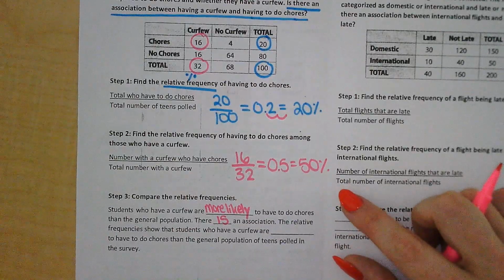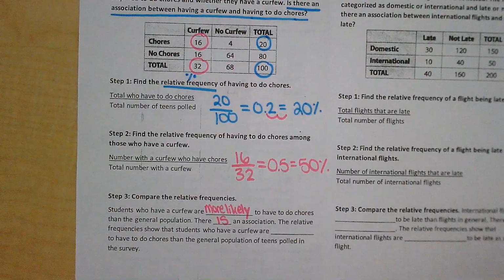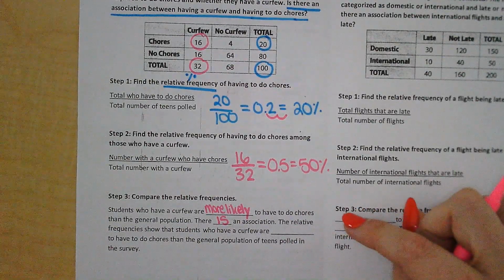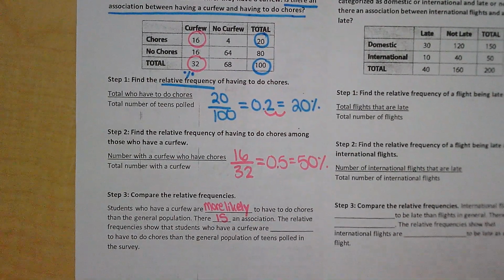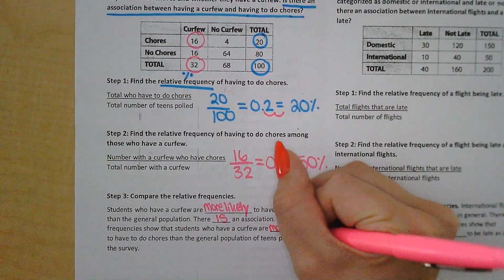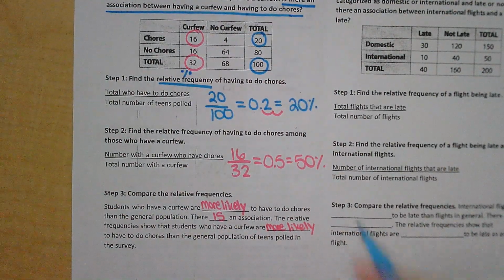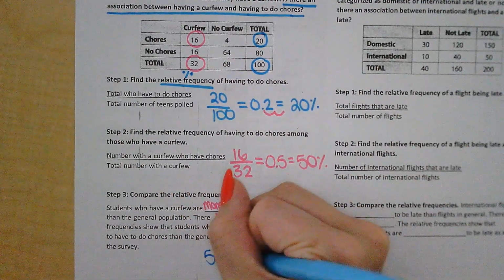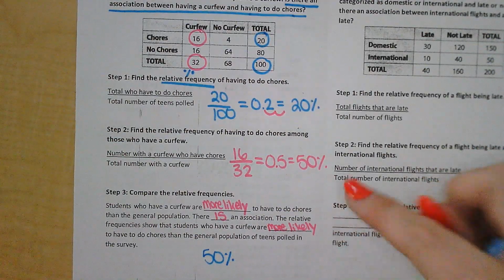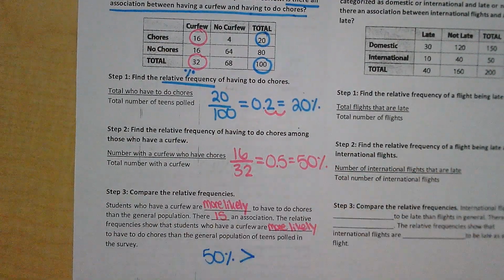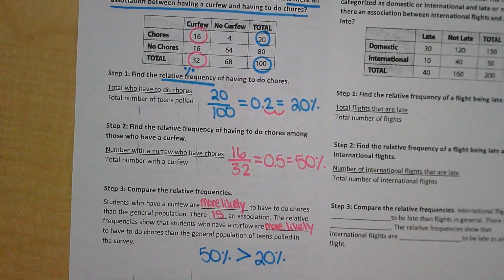The relative frequencies show that students who have a curfew, right here, are more likely to do chores than the general population that's polled. Okay, so more likely. And that's because using my relative frequencies up here, 50% of people with a curfew who have chores, out of people that have a curfew, that's greater than 20% of people that have to do chores in general.